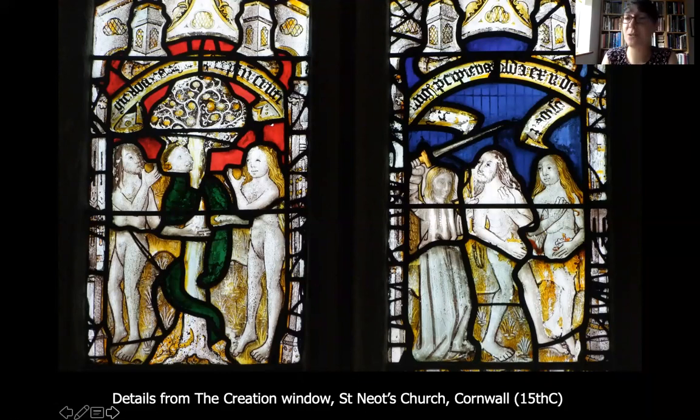However, you'll see there's also scrolls here, inscriptions in Latin. These panels are from a window in St Neot's Church in Cornwall. It's very unlikely that everyone who worshipped in the church, all of the local people, could read the Latin. The Latin is there for those who were knowledgeable enough to read, but the images would have been identifiable without being able to read the inscriptions.